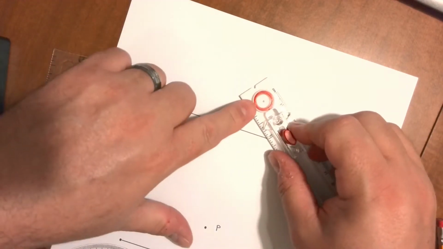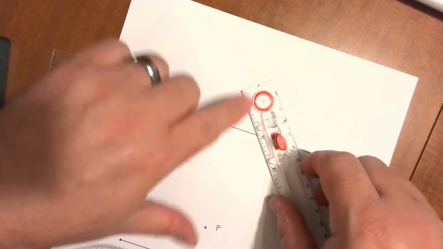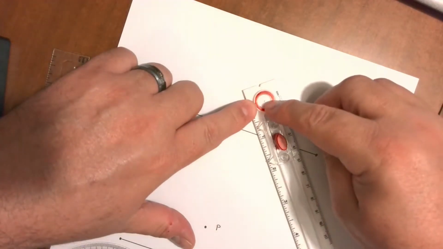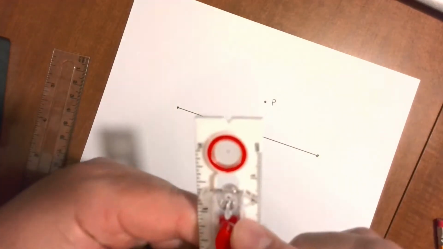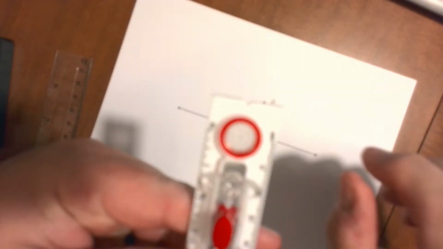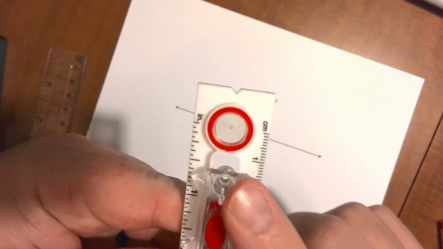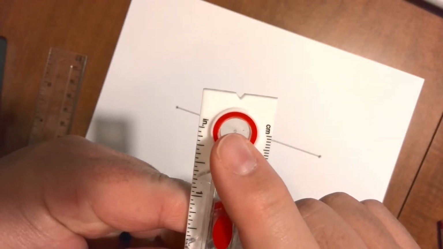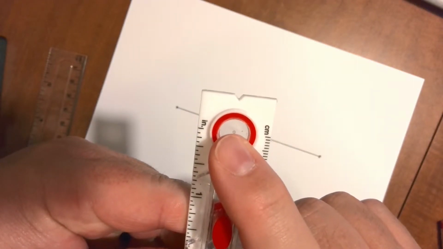And so what you want to do is you want to make sure, again, that your anchor, which is the crosshair, if you look in that circle, I can focus it. There's a little crosshair right in there that represents where your point should go.